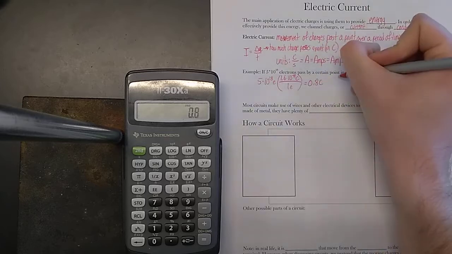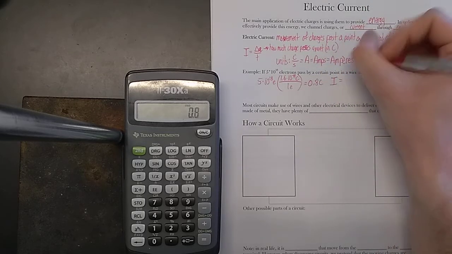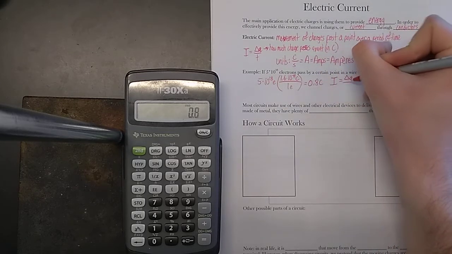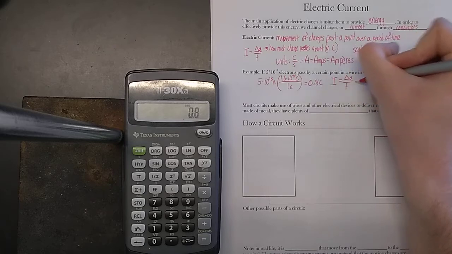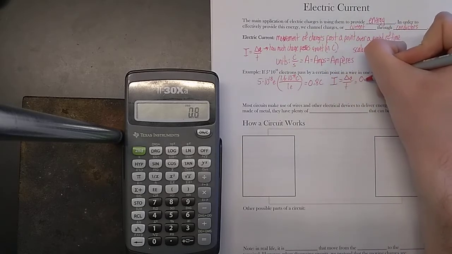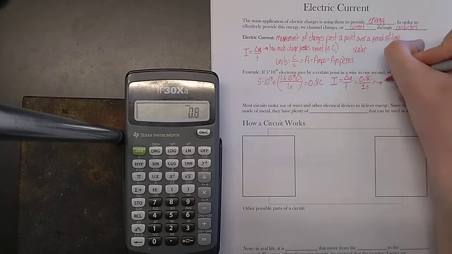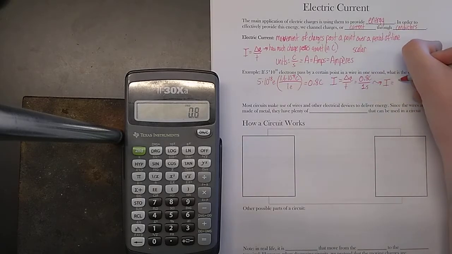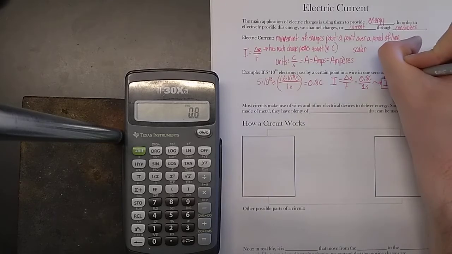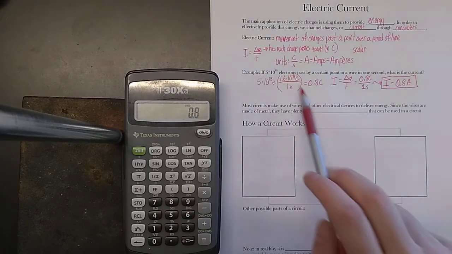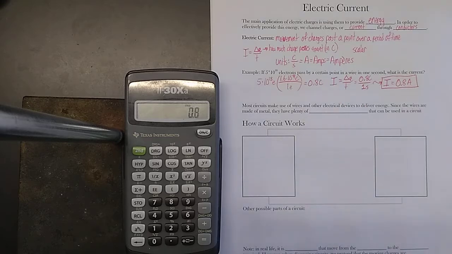is 0.8 coulombs. We can calculate the current by plugging into this equation, I equals delta Q divided by t. Delta Q is the amount of charge that passes, that's 0.8 coulombs, divided by 1 second. The current, I, is therefore 0.8 amps. Okay, very easy to calculate current, just make sure that you have this in coulombs.